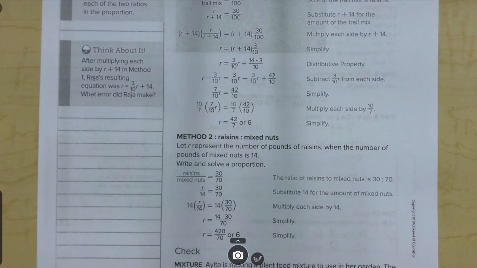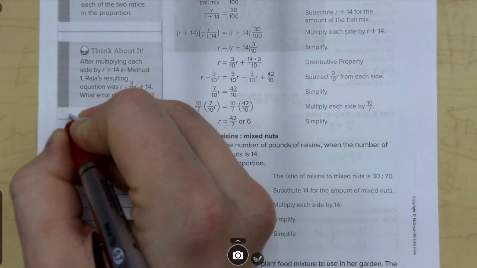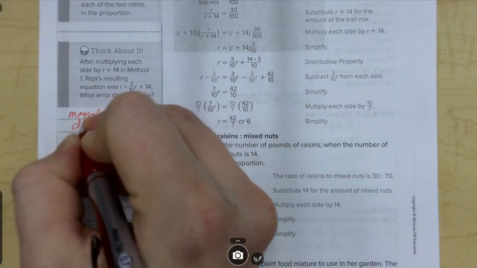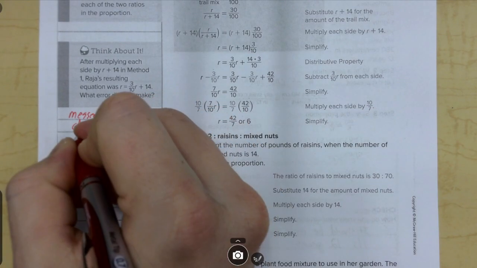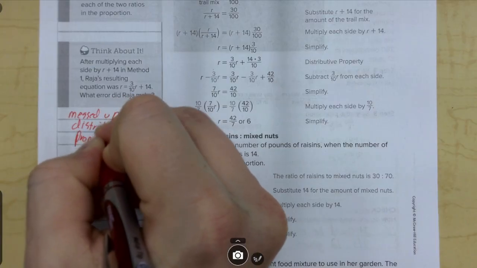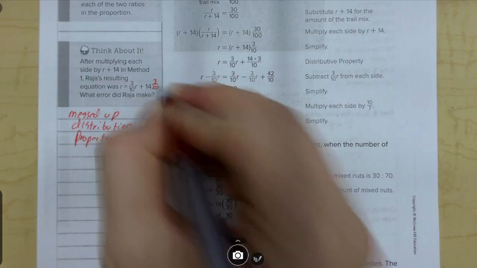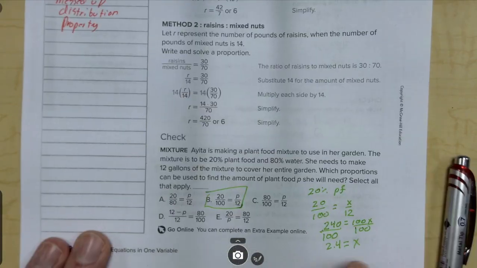Over here, and think about it, it says after multiplying both sides by R plus 14, Raj has the following result. So what he did is he messed up his distribution property. We're supposed to have a 3/10 right there too. And that's it. Thank you so much.